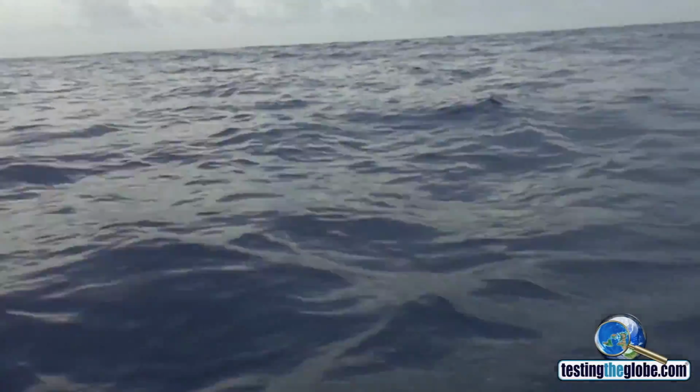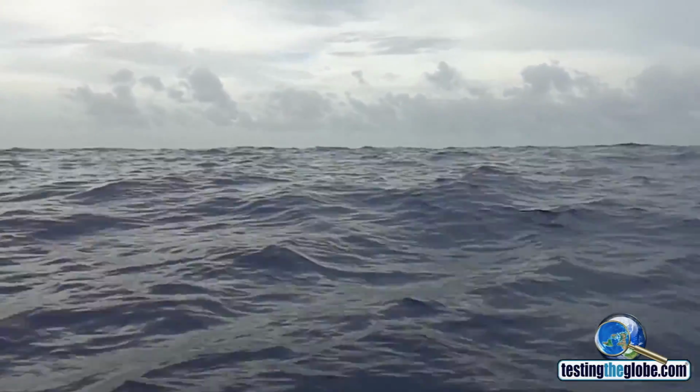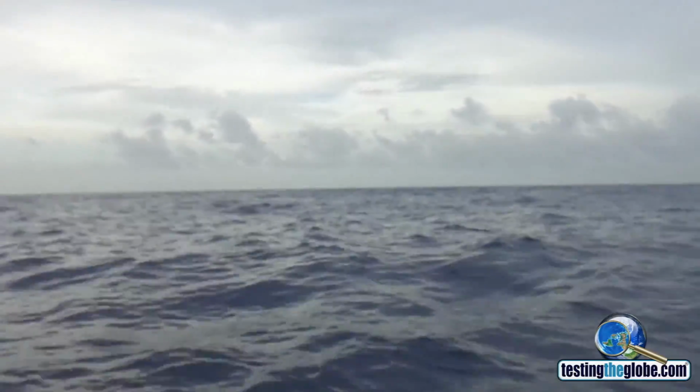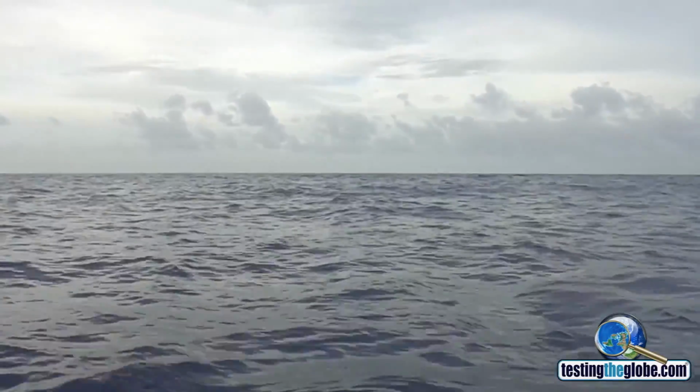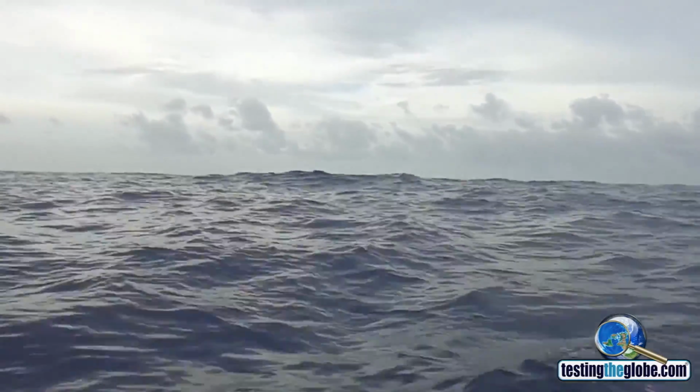That's how perspective works. And again, if you don't believe me, just take a trip out to sea and just sit there in the waves and watch how much the waves will obscure whatever it is you're trying to look at.